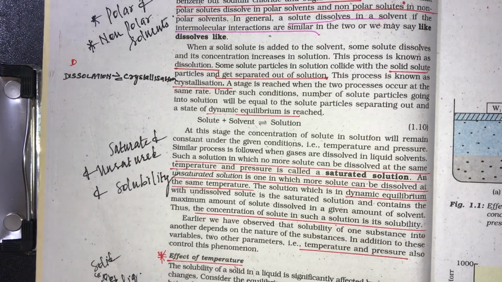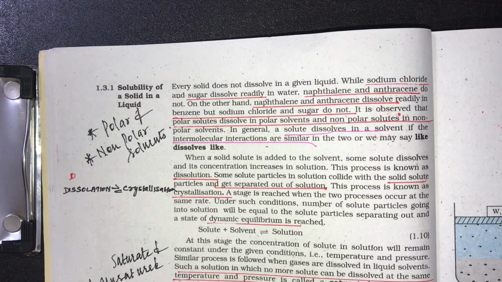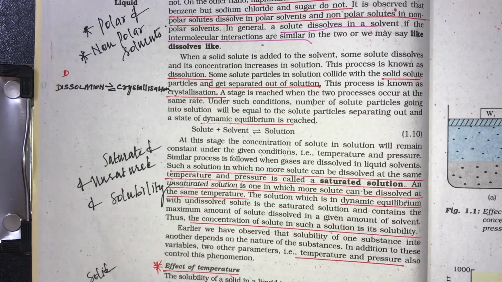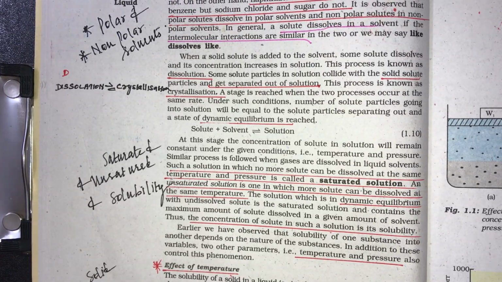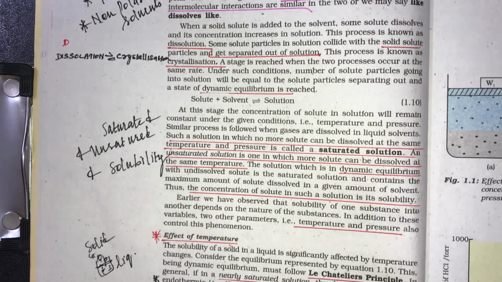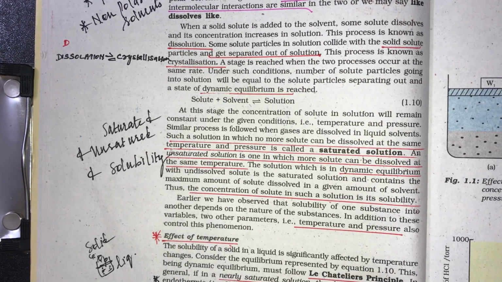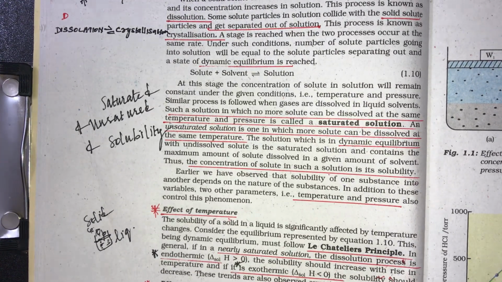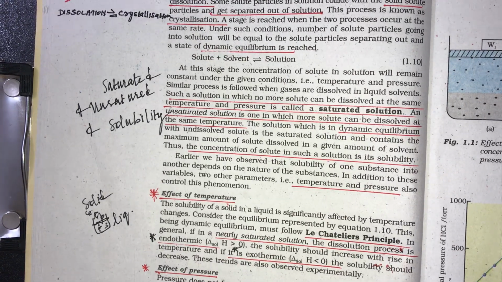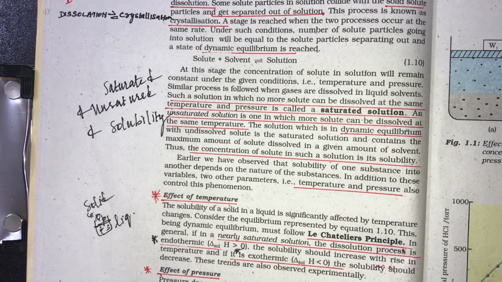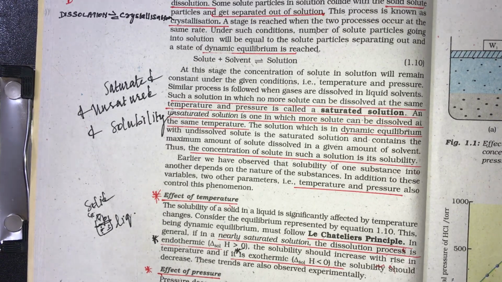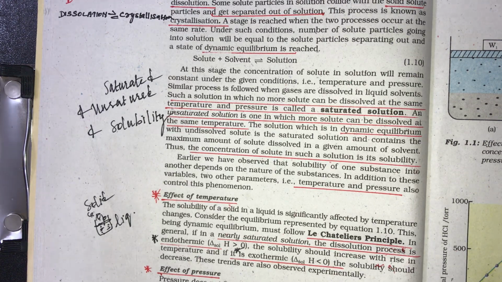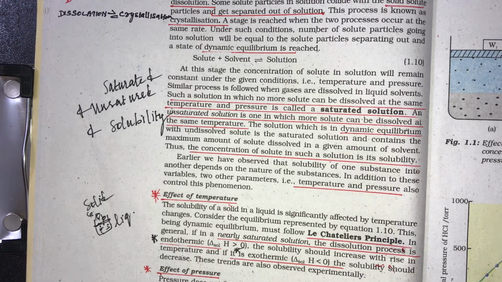The effect of temperature and pressure on the solubility of a solid in a liquid is what we are going to see. Generally, an increase of temperature increases the solubility of a solid in a liquid. For example, in a nearly saturated solution, if the dissolution process is endothermic, the solubility should increase with rise in temperature. If it is exothermic, the solubility should decrease. This trend is observed experimentally. So for an endothermic process, an increase of temperature increases solubility. For an exothermic process, the solubility decreases with increase of temperature, as proved experimentally.